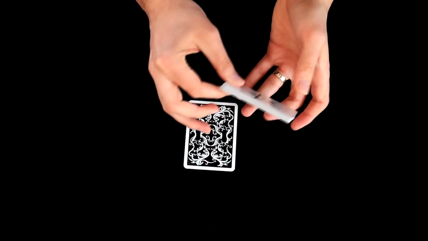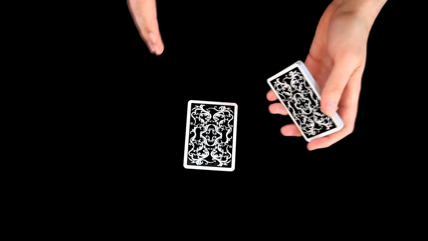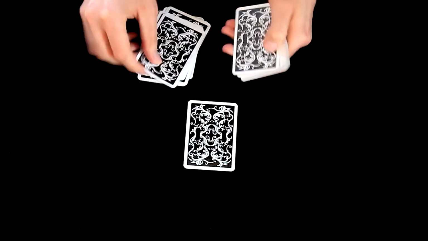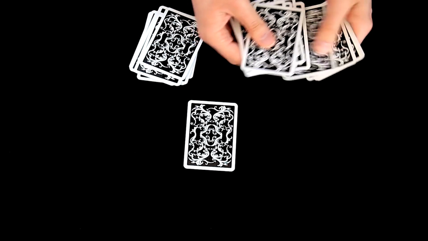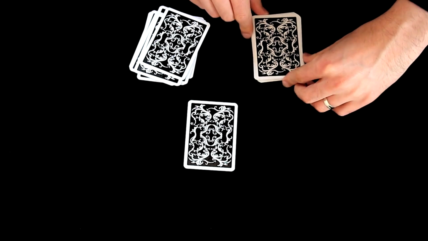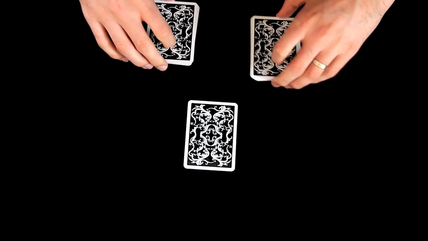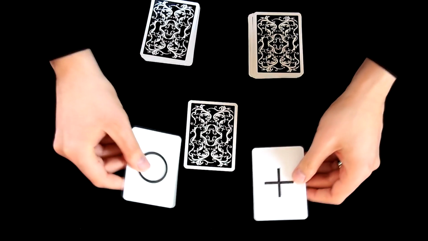I have here 24 remaining cards, so we will divide it into 2 piles, 12 cards each. So 1, 2, 3, 4, 5, 6, 7, 8, 9, 10, 11, 12. 1, 2, 3, 4, 5, 6, 7, 8, 9, 10, 11, 12. What we will do now is that we will look for matching cards. So we will turn over 2 top cards from these 2 packets.